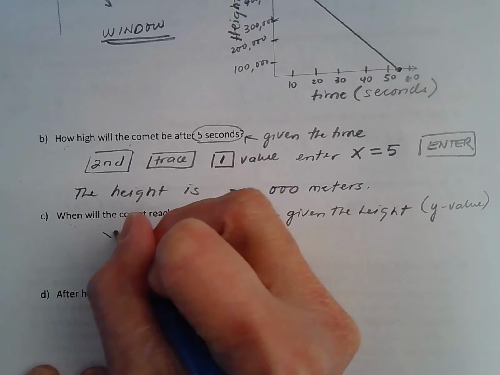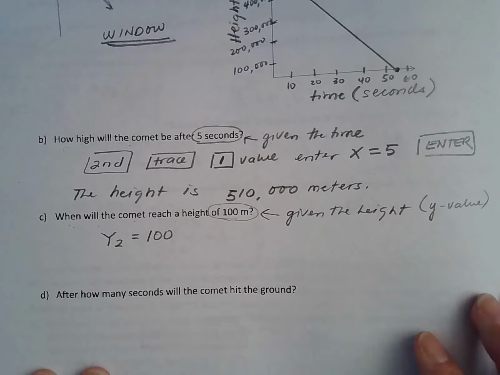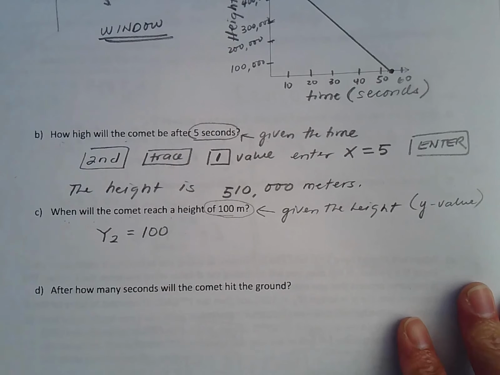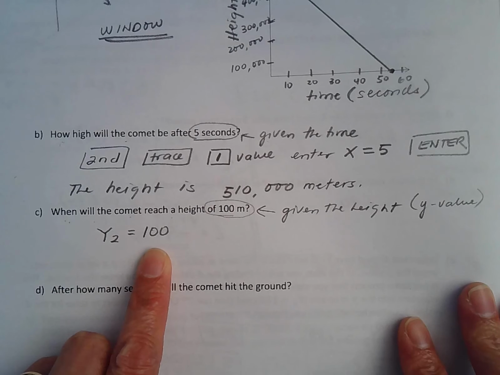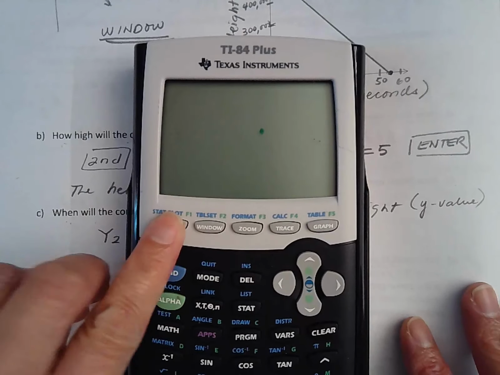We're going to go y2 equals 100. So we're going to type in y2 equals 100. Let's go ahead, y2 equals 100.